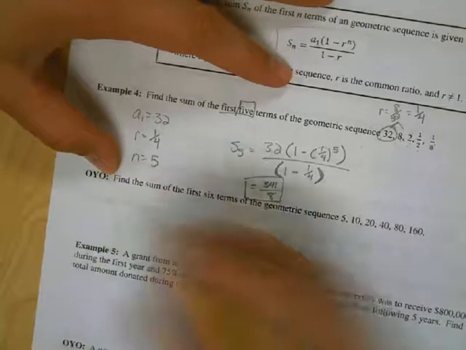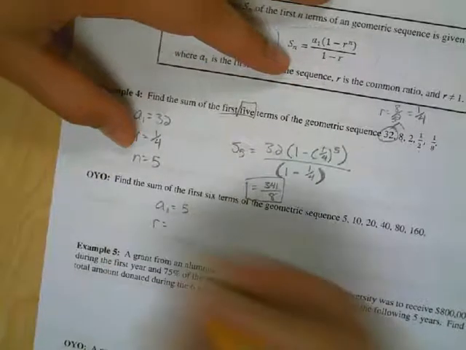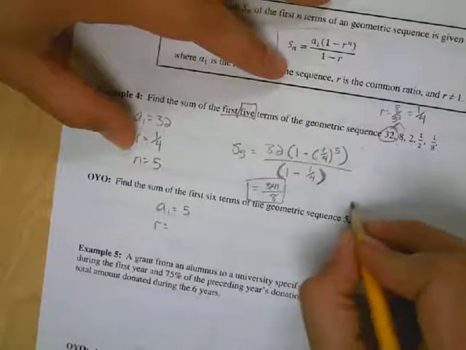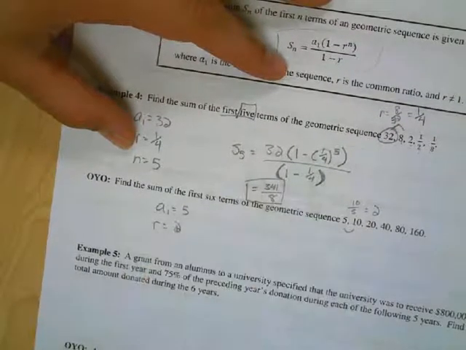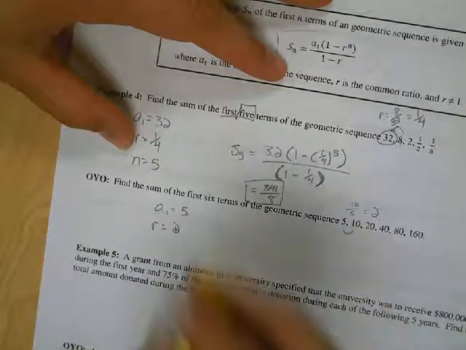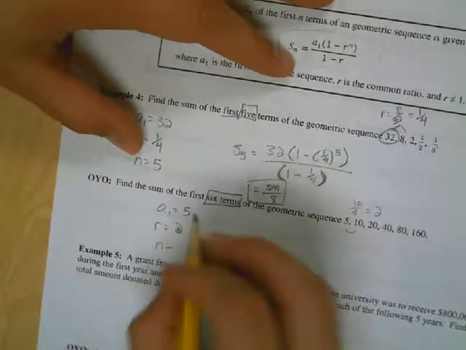Here we go. A1 is going to be 5. R is my ratio, so 10 over 5 is 2, so my ratio is 2, because I'm multiplying by 2 each time: 2, 2, 2, 2, and 2. And then my n value, I want 6 terms this time, so we're going to do 6 there.